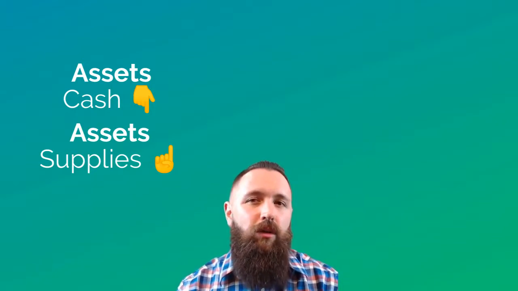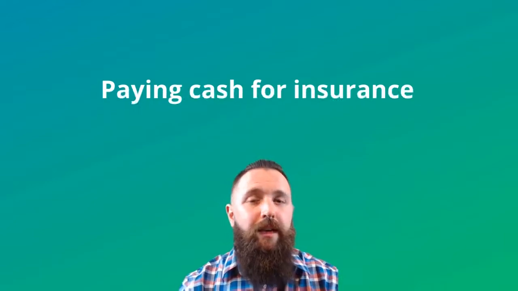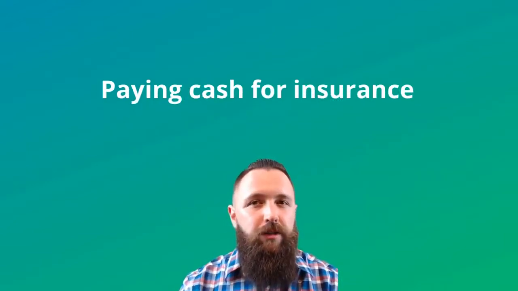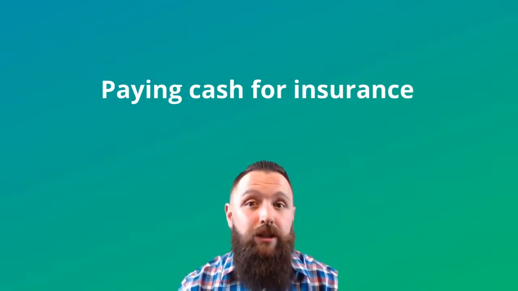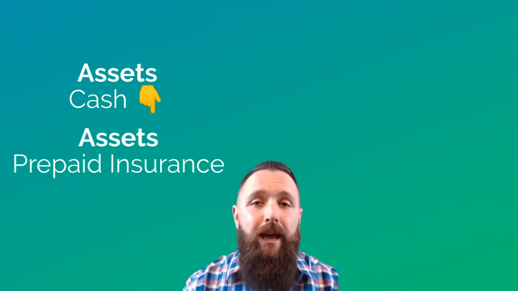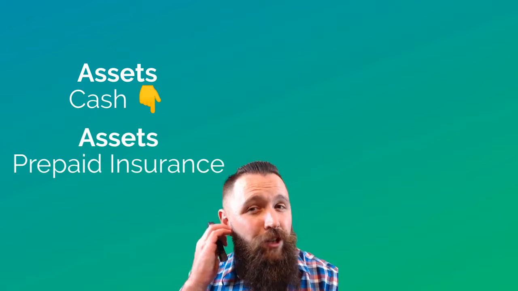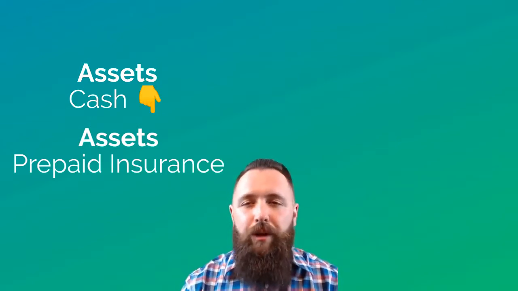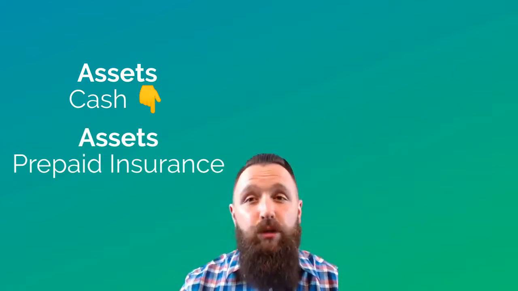The next transaction that we'll look at is paying cash for insurance. So let's repeat that. It's paying cash for insurance. Hopefully you can tell from the last transaction that cash will be involved and it's going to go down because you're paying it. But what about insurance? Well, insurance creates a new account called prepaid insurance. So anytime we have something that's prepaid, it's going to be an asset because it's something that we own and we haven't used yet. It's really common for a company to buy insurance for the entire year, and it's only used when time goes by.